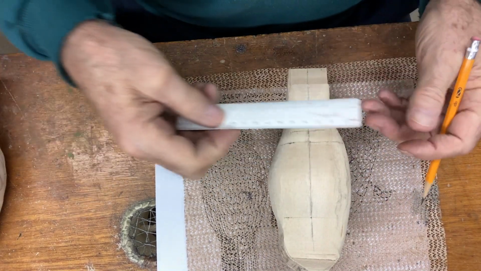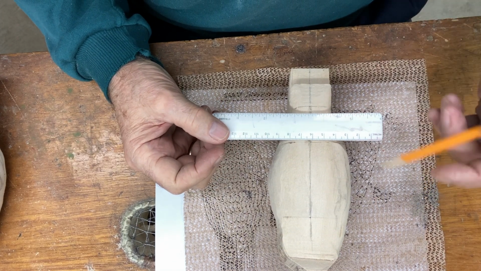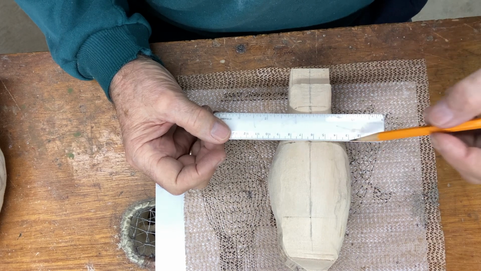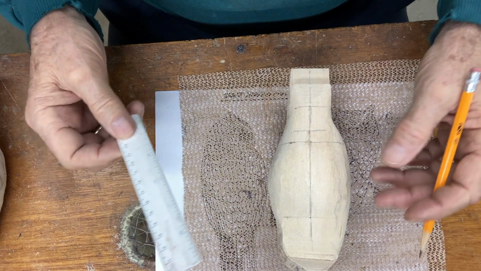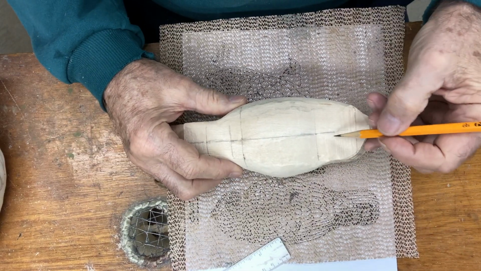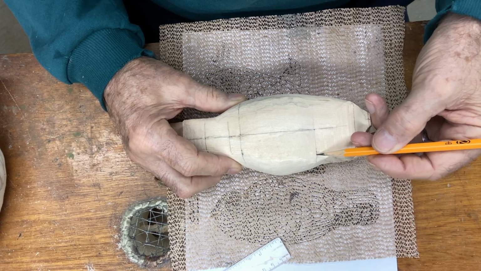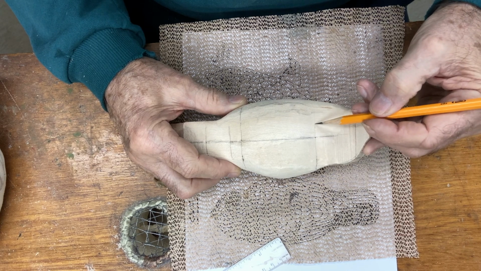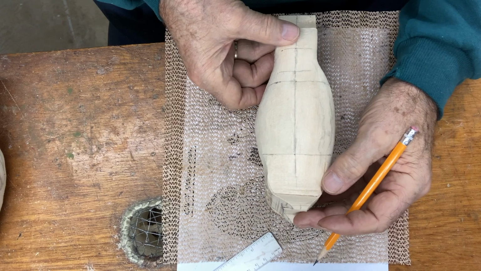And you can check it by laying your ruler out and just seeing if the line is on edge on both sides, okay? Now, that goes for this one as well. This is the upper one. This was the 140. And we come across this way, and I'm going to heavy this up a little bit in that way, okay?